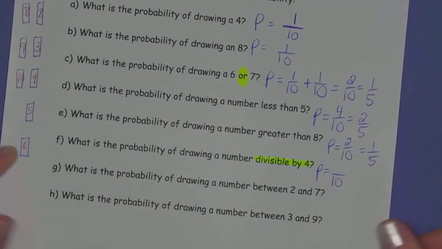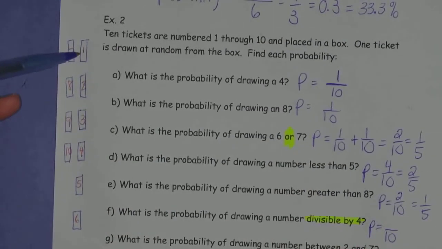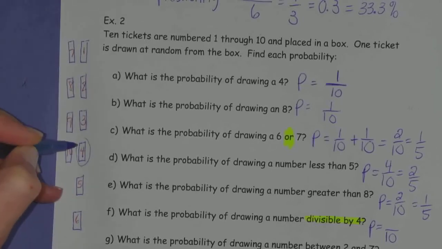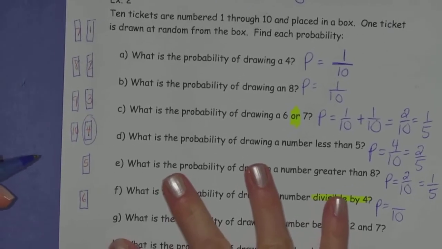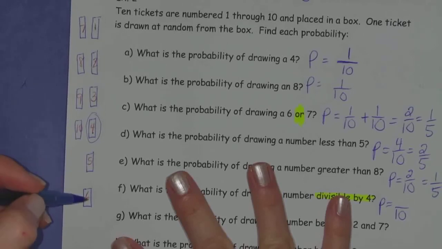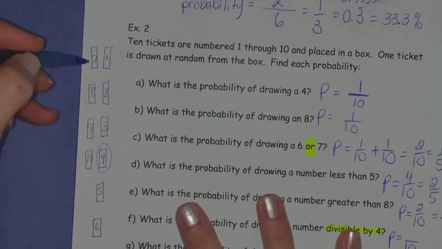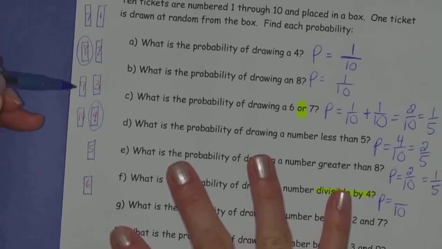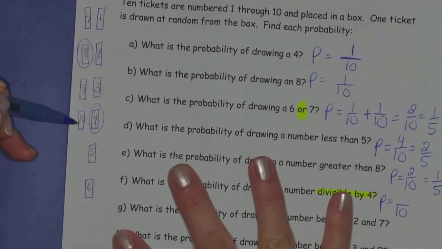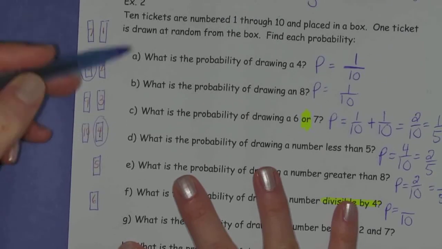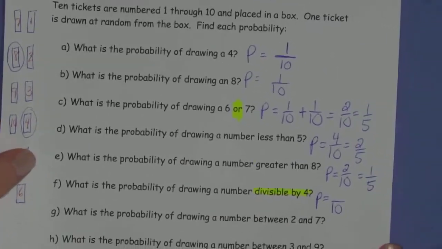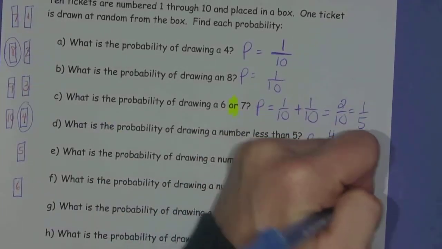All right, well, 1 is not divisible by 4. 2 is not divisible by 4. 3 is not. 4 is, because 4 divided by 4 is 1. 5 divided by 4, nope. 6 divided by 4, nope. 7 divided by 4, nope. 8 divided by 4, yes, that's 2. 9, nope. 10, nope. So there are only 2 numbers in this set of tickets that are divisible by 4. So 2 out of 10. That's another 1/5.